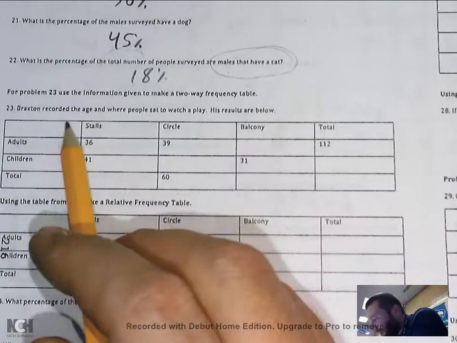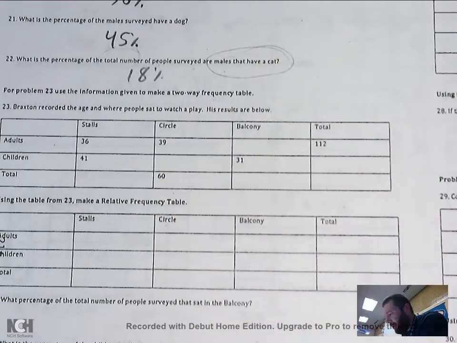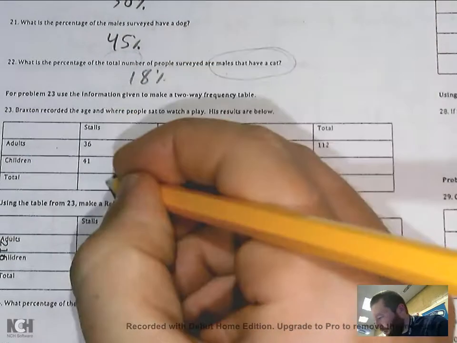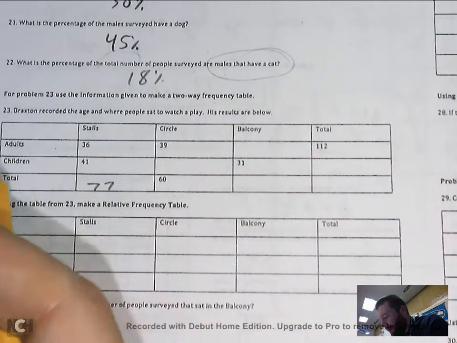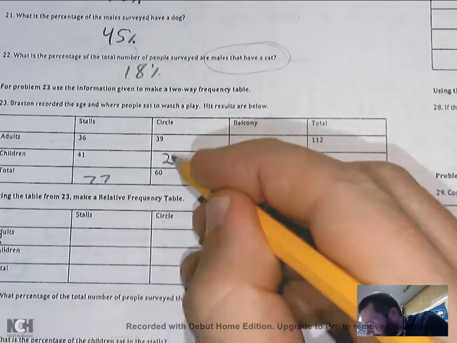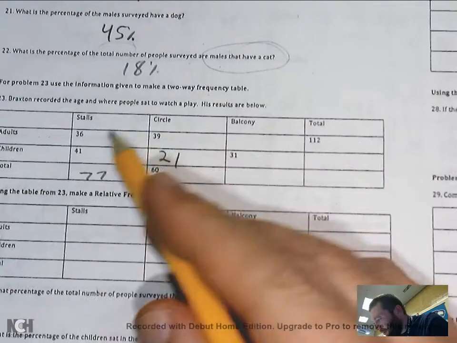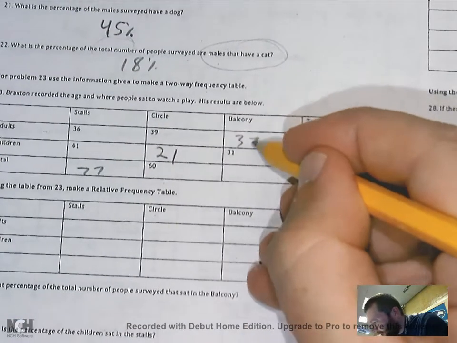So Braxton recorded the age where people sat to watch a play. His results are below. So 36 plus 41 is 77 people there. And then 60 minus 39 would be 21. So that would have to be 21 children there. And then I know all three of those. Well, let's do this. So 112 minus 36 minus 39 is 37. That fills in the rest of those.